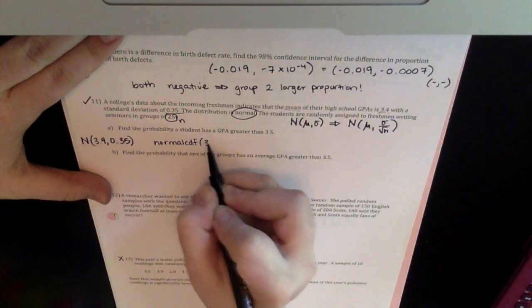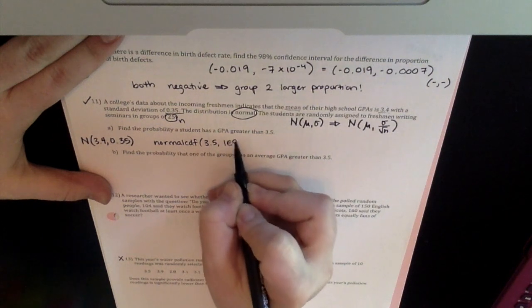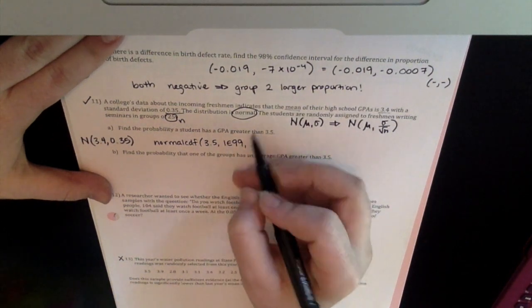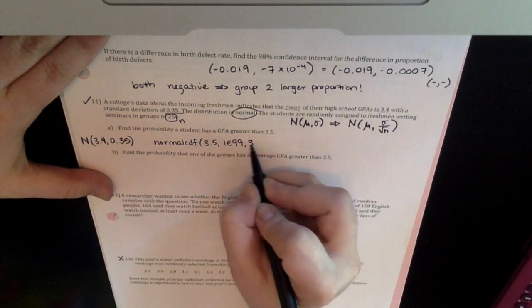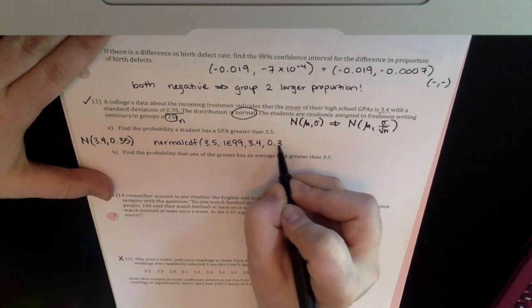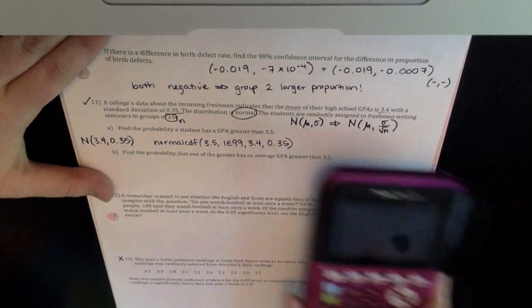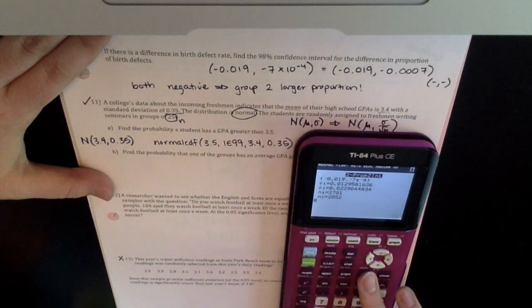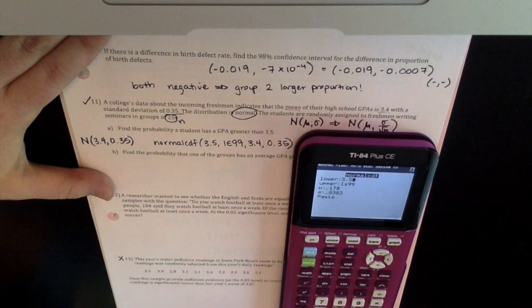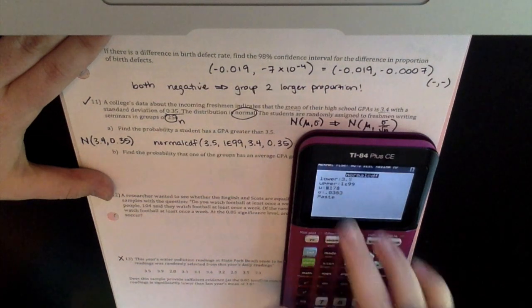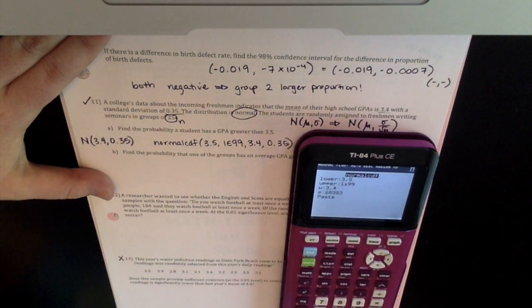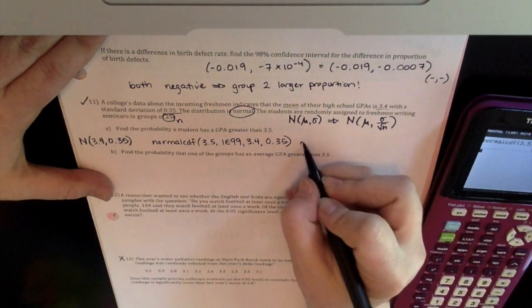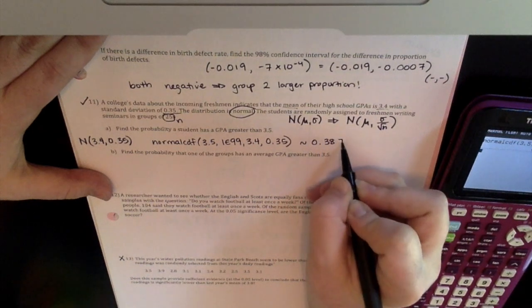This says 3.5 is my lower bound, 1E99 is my upper bound, my mean is 3.4, and my standard deviation is 0.35. I'm going to go to the calculator and go to second bars, number 2: 3.5, 1E99, 3.4 is the mean, and 0.35 is the standard deviation. Paste twice to get our answer, 0.3875.